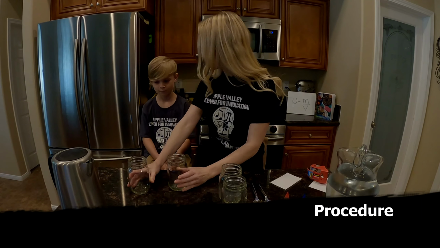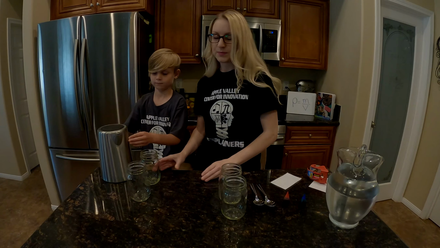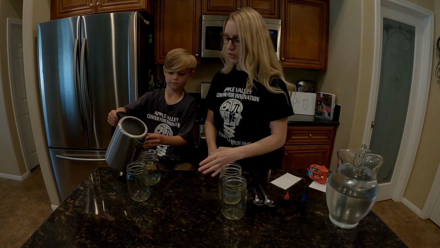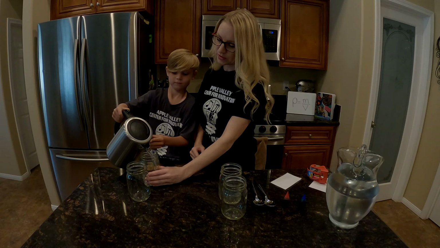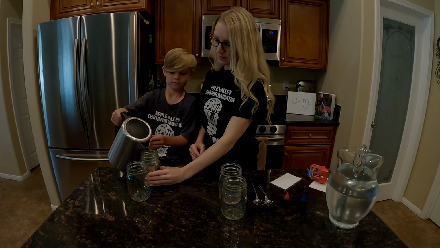Eli, my assistant, is going to pour hot water into both of these mason jars. I'm going to do this demonstration twice, so I have 4 mason jars. Very good.